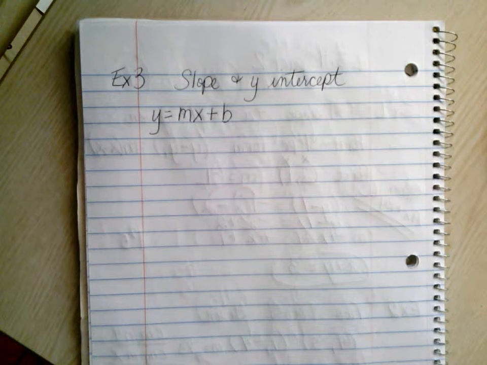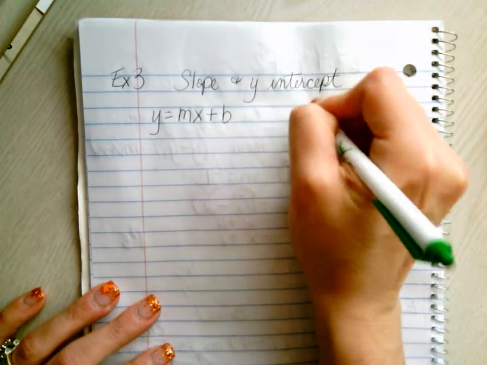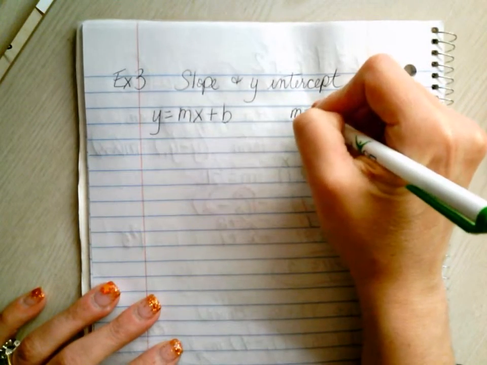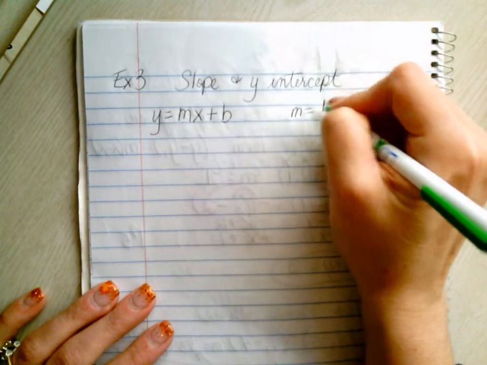Now, the example they gave you, we've already done. Let's do slope is 1/2.